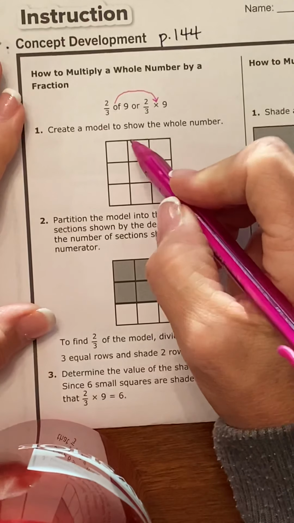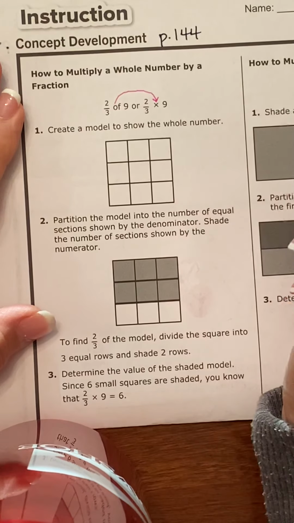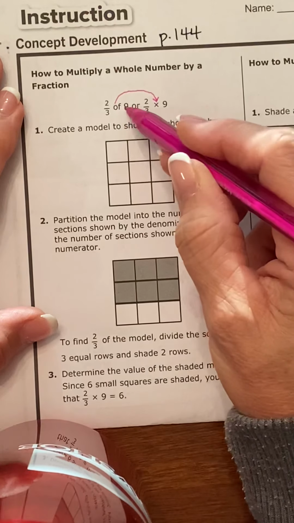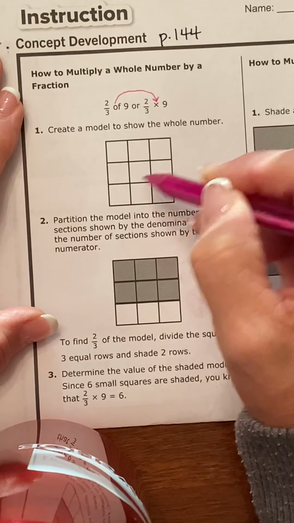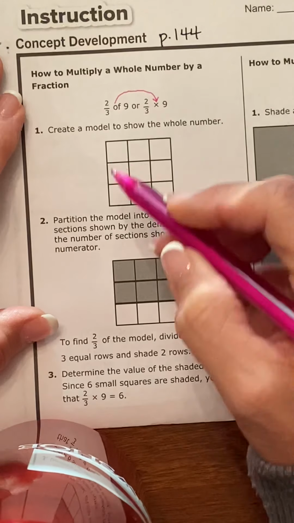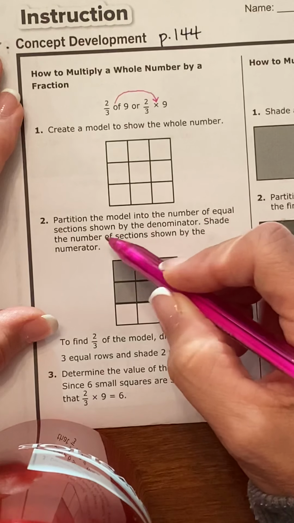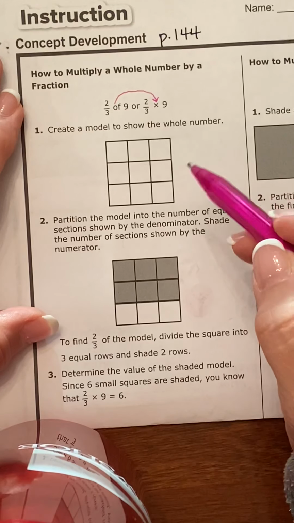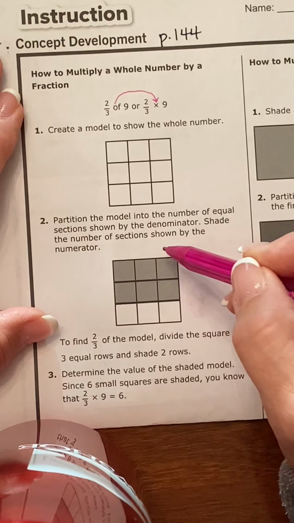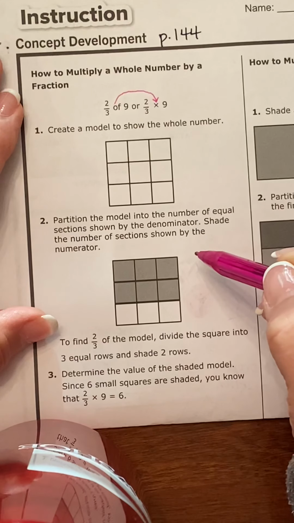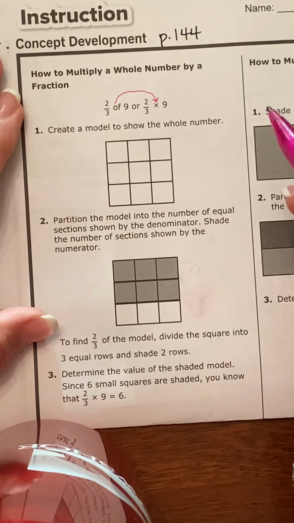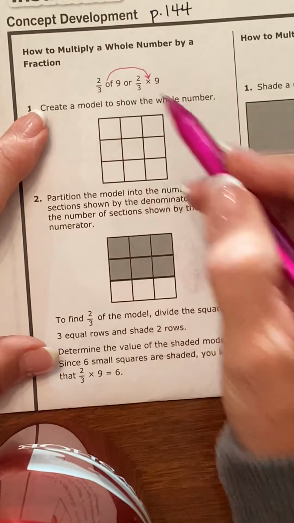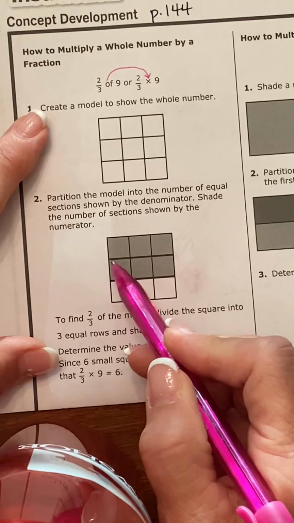It says create a model to show the whole number. Okay, so here's our model. 9 parts: 1, 2, 3, 4, 5, 6, 7, 8, 9. Then it says partition the model into the number of equal sections shown by the denominator. Shade the number of sections shown by the numerator. Okay, so if you'll see the dark lines, you're finding 2/3 of 9. So they want you to partition this into thirds.